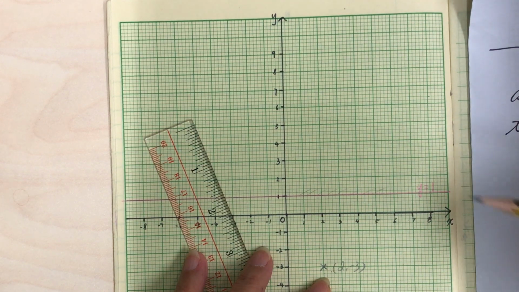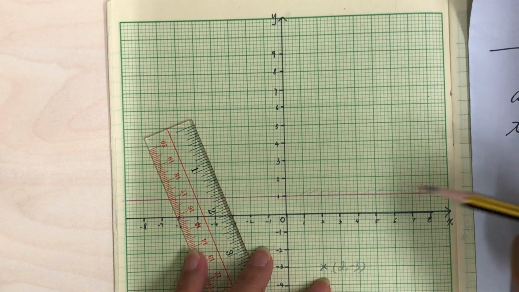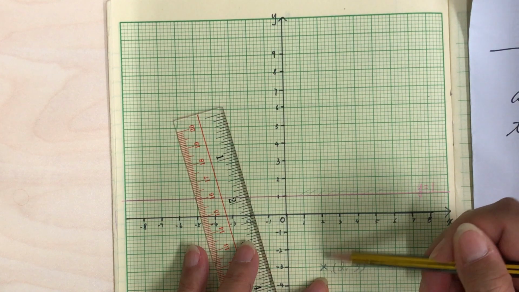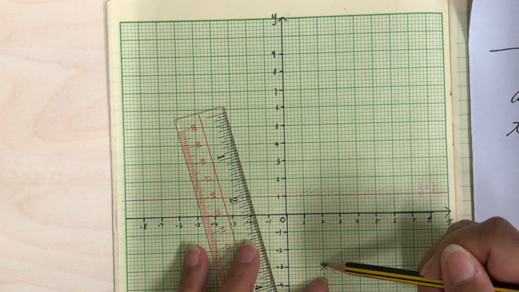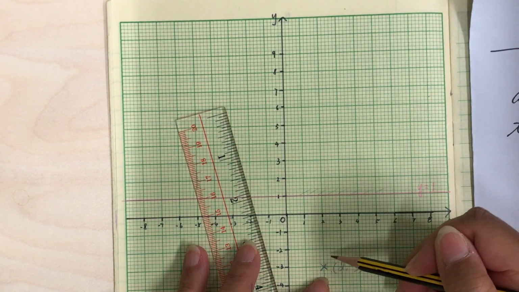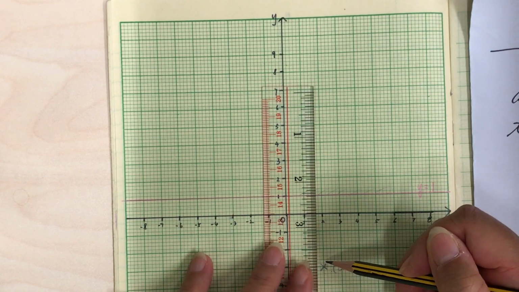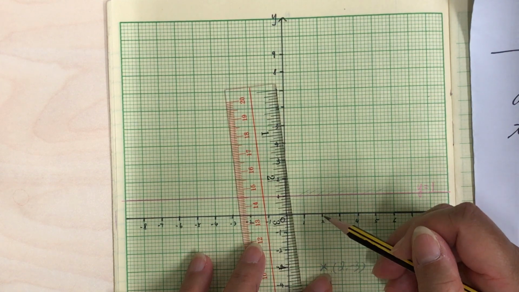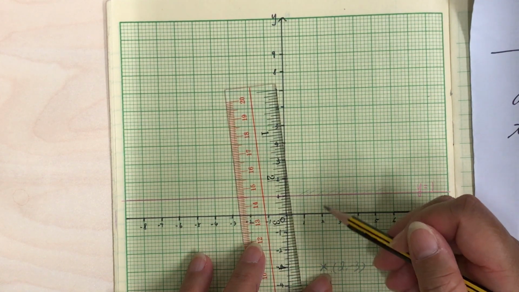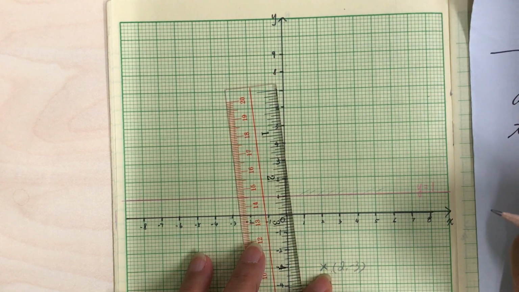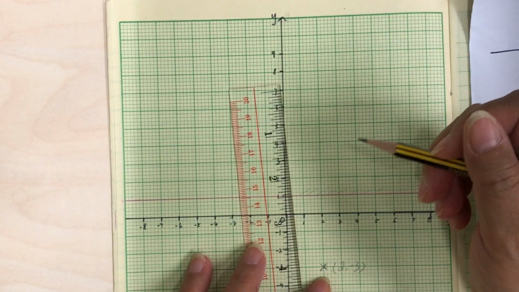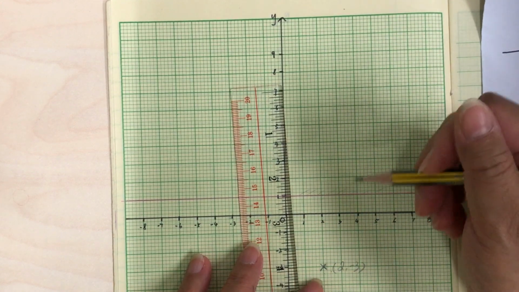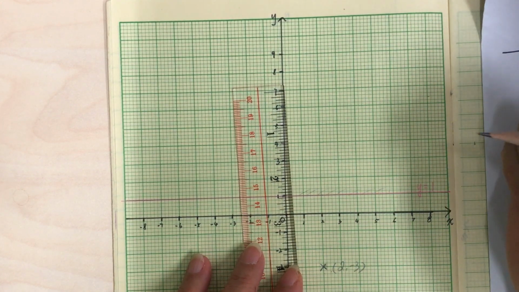To find the image of the reflection, we need to know how far this point is from this line. We can count 1, 2, 3, 4 units in this case, and therefore the image will be on the other side, also 4 units from this line.